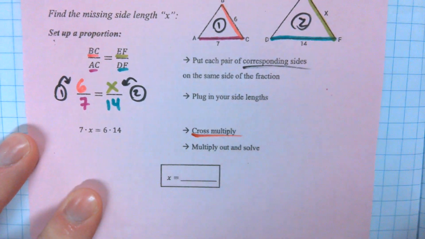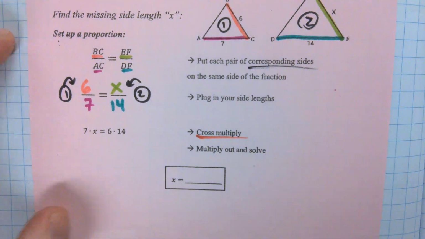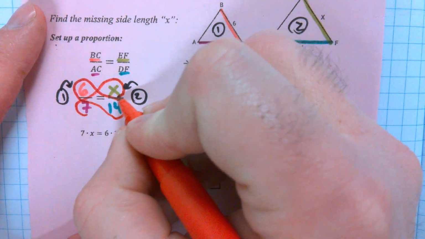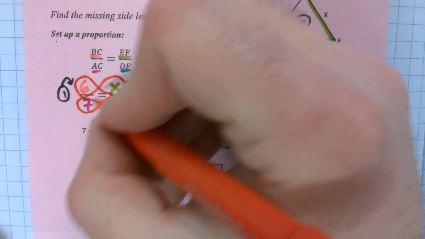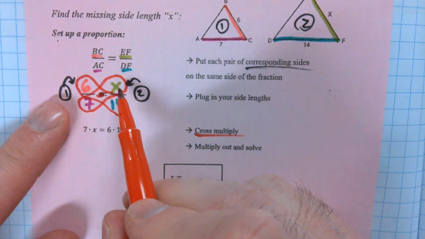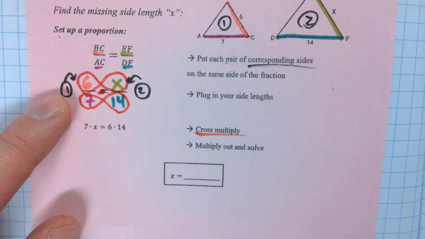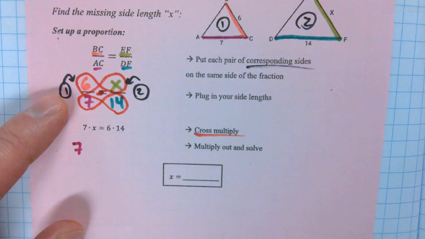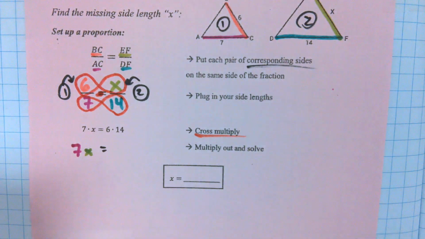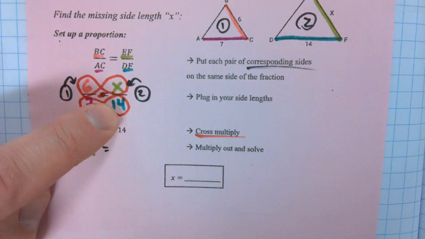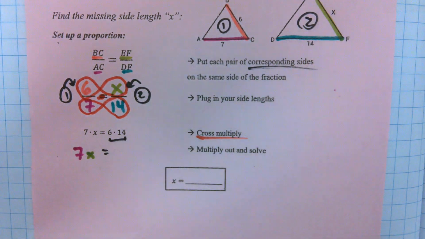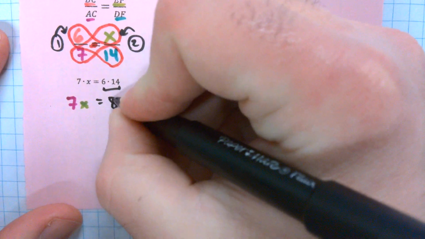Now we just got to cross multiply. Have you guys learned how to cross multiply before? Okay. So I'm going to circle up my diagonal terms here, and I'm going to multiply each side together. So I've got 7 times x on one side. That gives me 7x, obviously. There's nothing we can do with that. And then I've got 6 times 14 on the other side. Anyone know what 6 times 14 leaves me with? 84. Great job.